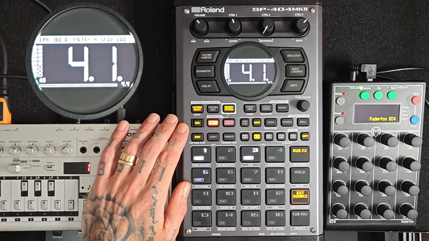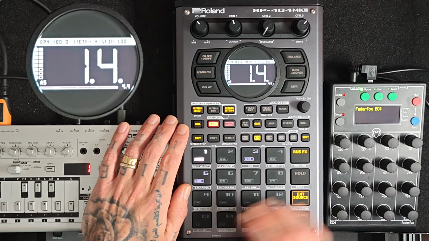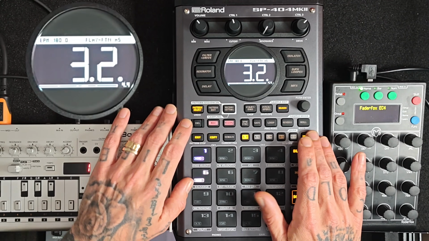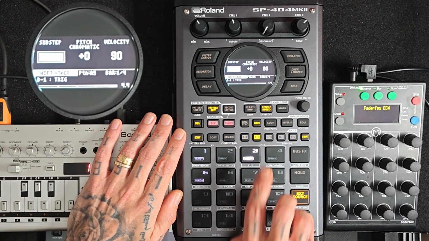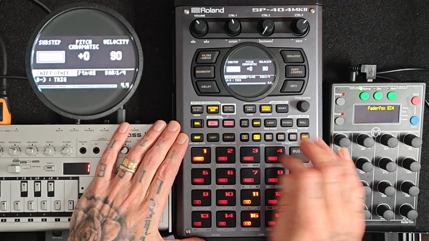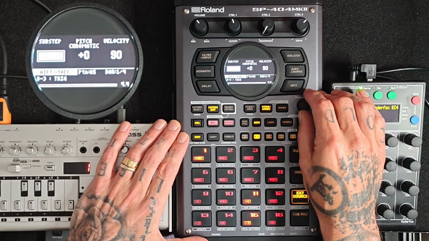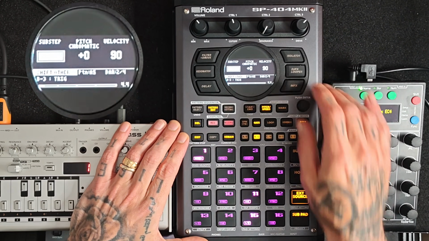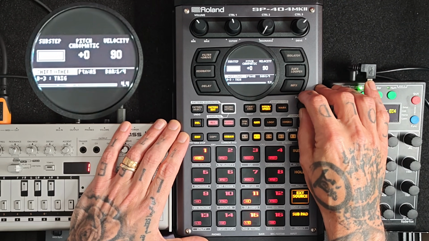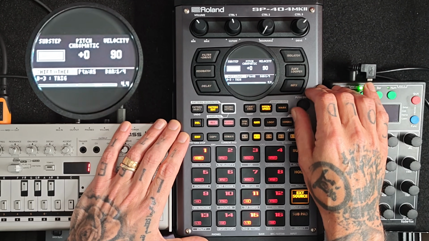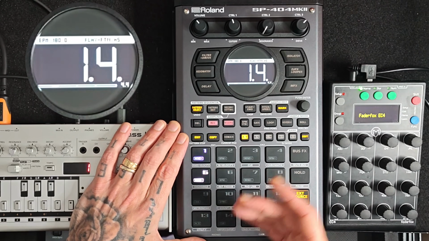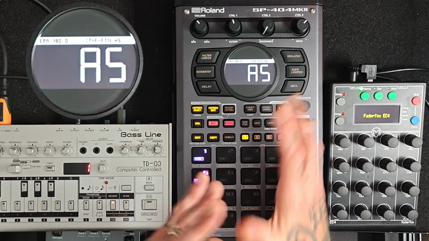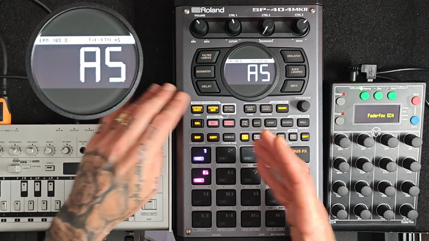See? Just something like this. But it's interacting with the other riff.